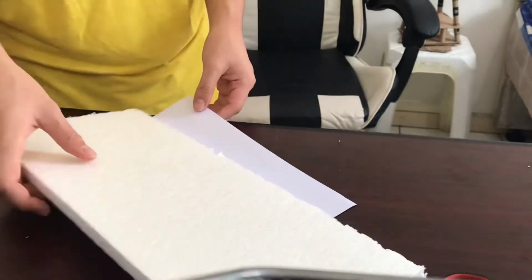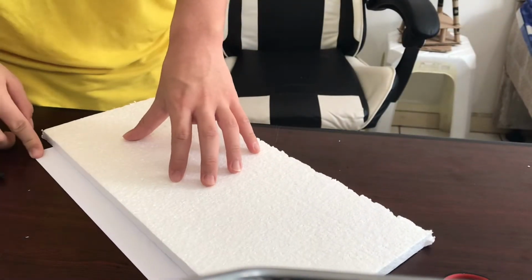Here I made my own graph paper since the graph paper was too small for the softboard.